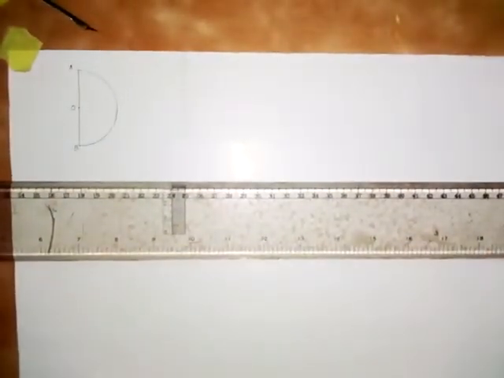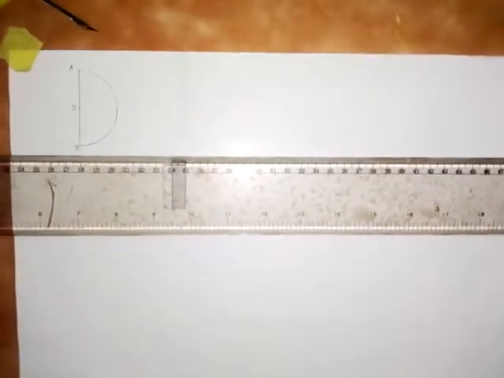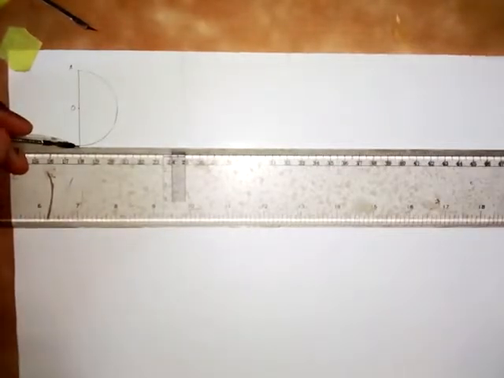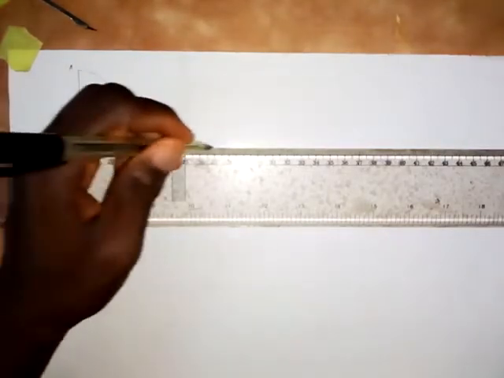Then you draw a perpendicular line to line AB, that means a line at a right angle, 90 degrees, to line AB. From this point B, draw a horizontal line like this.